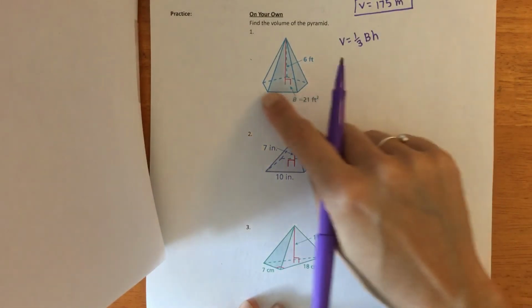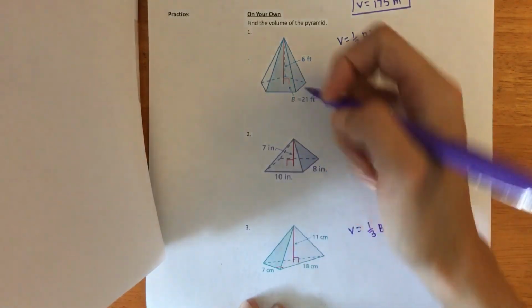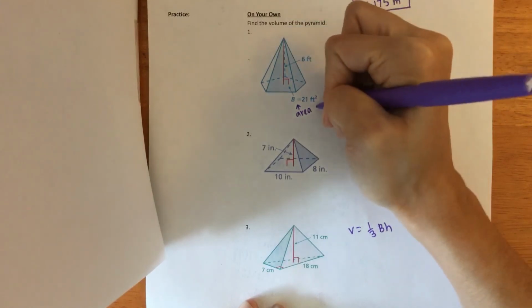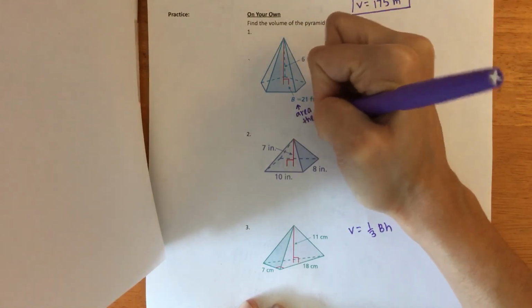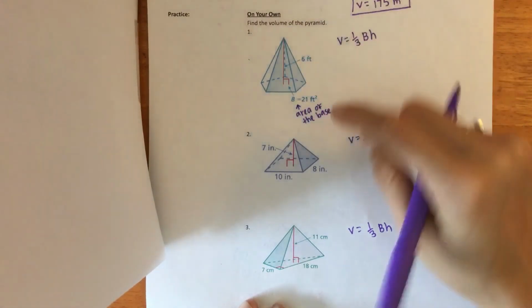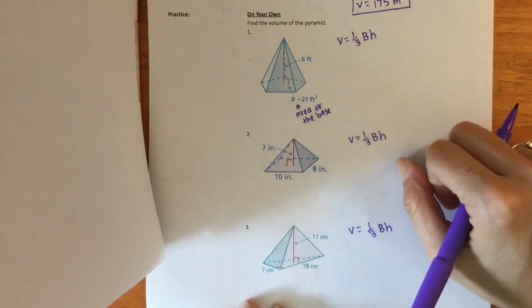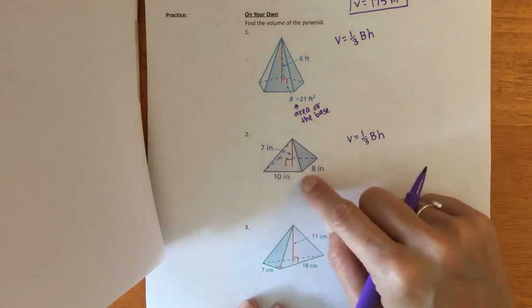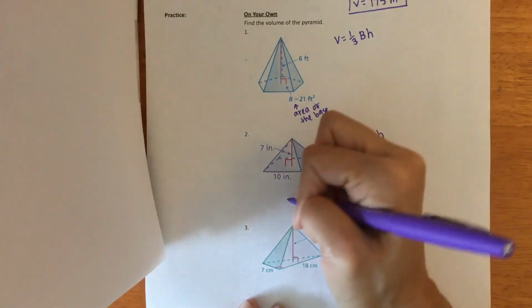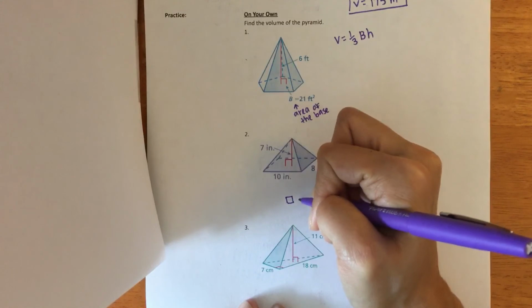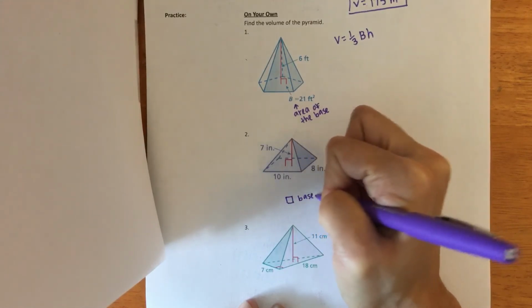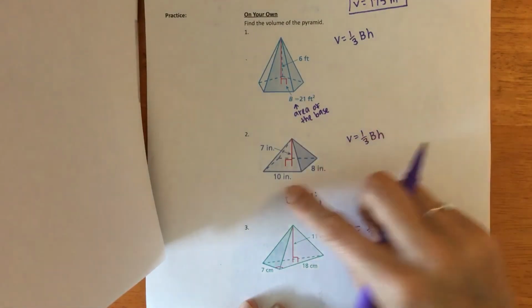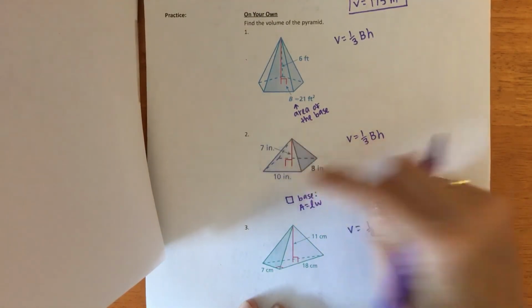What's kind of nice about this one, we do have a pentagon shape, but class, this is what you want here. They already give you the area of the base. Okay, that's already given. You don't have to do any extra work. Just put that into your formula. Okay, this one here, you have to find the area of the base. This is a rectangle. Okay, so it's a rectangle. And so that means the area is going to be length times width. Okay, you have to do that first and then multiply by the height.